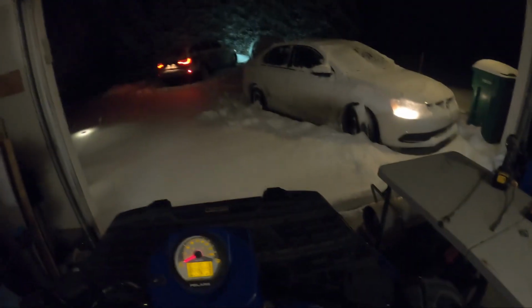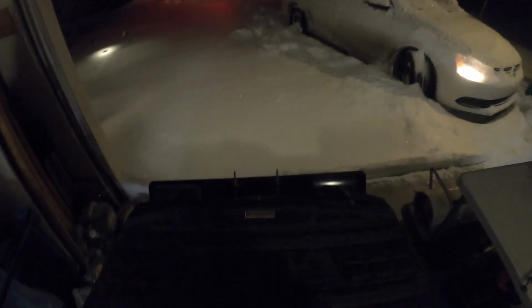Number 2, I got a pinlock on my helmet visor, and so far so good. It doesn't even fog up at all. It's 12 degrees out. You know, not Canada cold, but close enough.